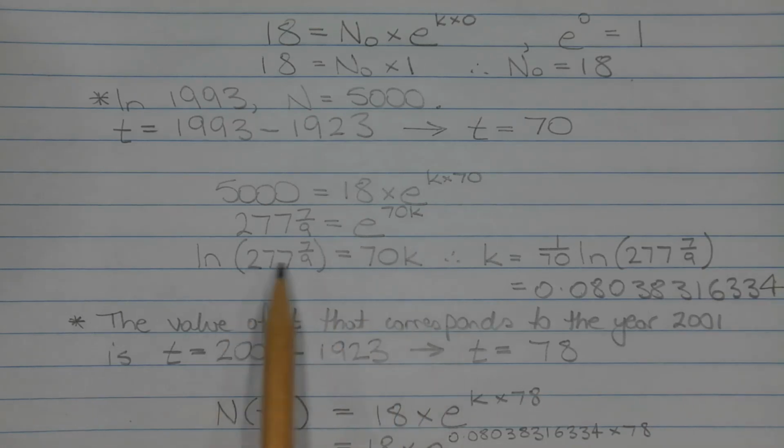Dividing both sides by 70, we get k is equal to 1 over 70 times ln of 277 and 7/9, or in decimal, 0.08038316334. Now it's important not to round this value of k at this point.